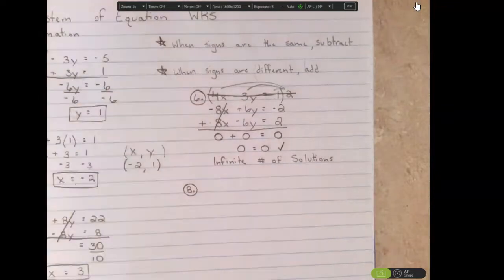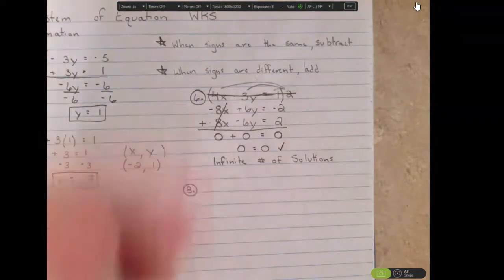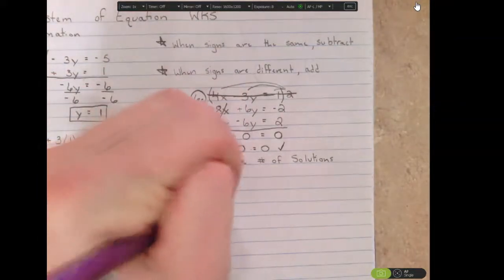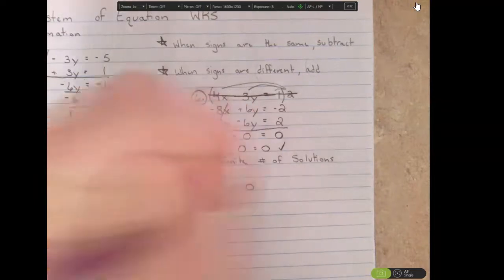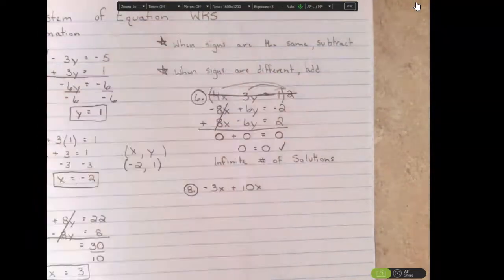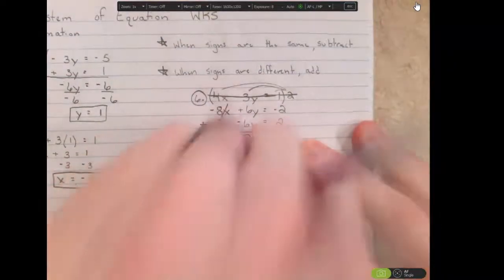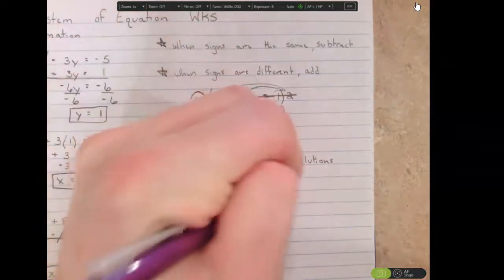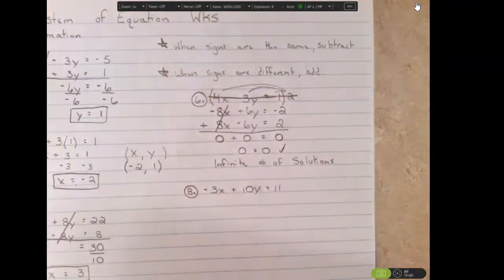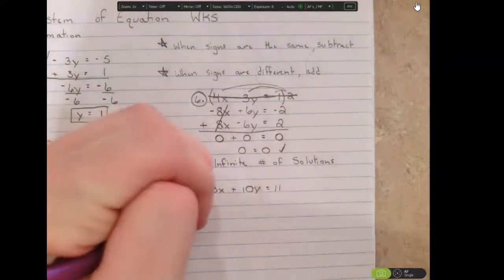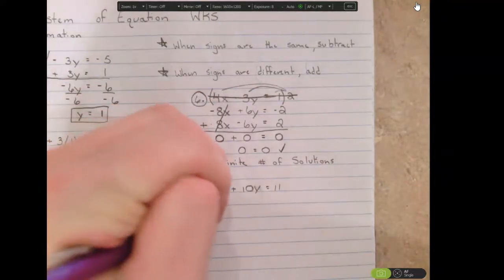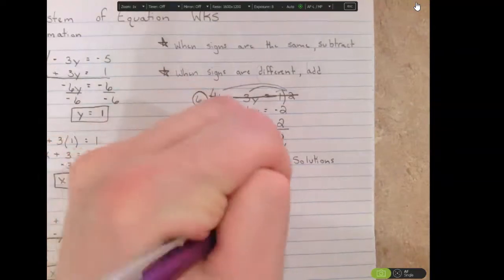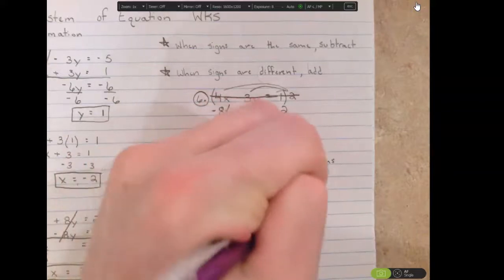When I look at number 8, I have negative 3x plus 10y equals 11. And my second equation is going to be negative 8x plus 2y equals negative 20.